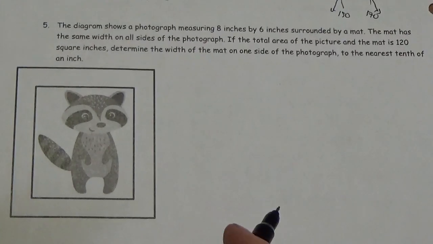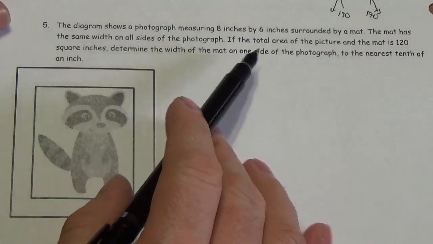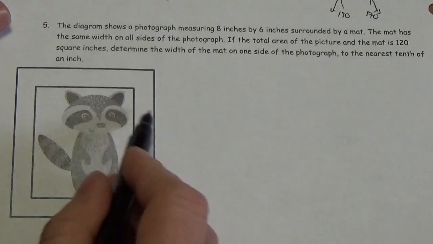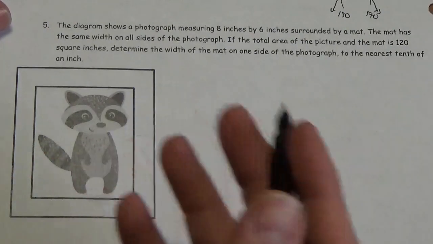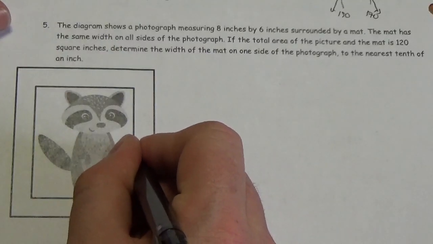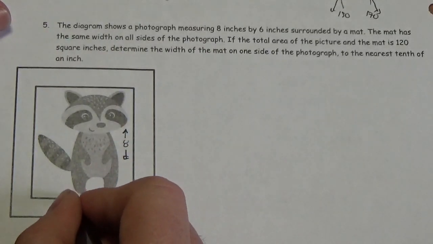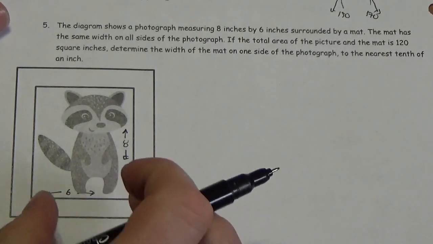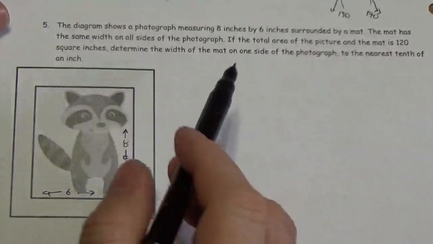All right, let's have a look at one more. So this diagram shows a photograph measuring 8 inches by 6 inches surrounded by a mat. Okay, so the mat is the border here. The picture is 8 inches by 6 inches, and so just to be consistent, it looks to me like it's 8 inches this way and 6 inches this way. Let's just say that that's the way that works here. So this is 6 inches wide, 8 inches long.